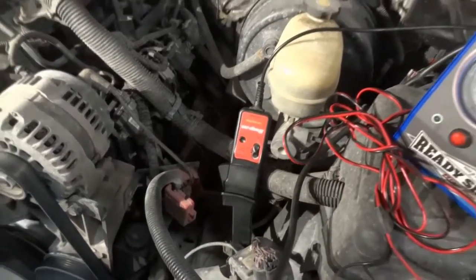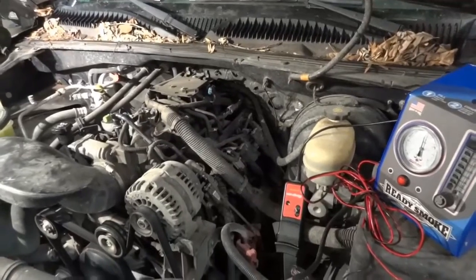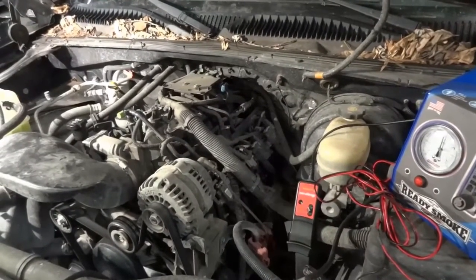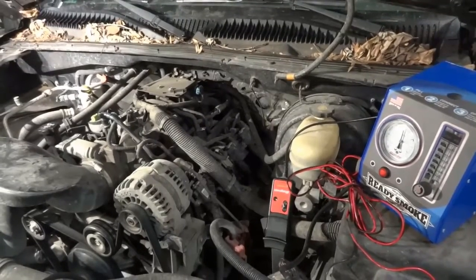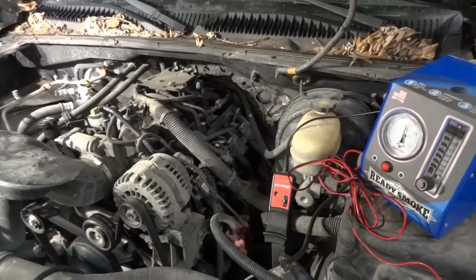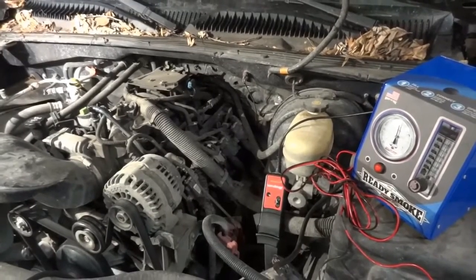Now we're gonna go inside the car because my lab scope is in the car. I'm here by myself. If I had someone, I could have had someone in the driver's seat so they could crank it for me. So we're gonna go inside the vehicle so we can crank it and look at our relative compression waveform.